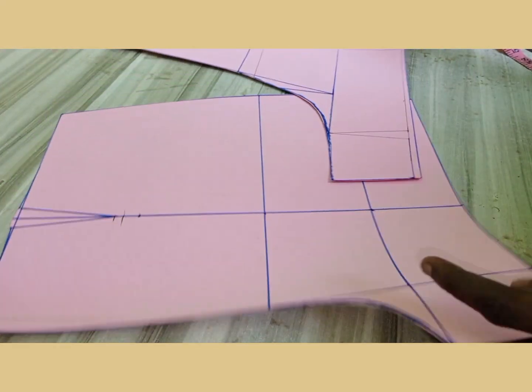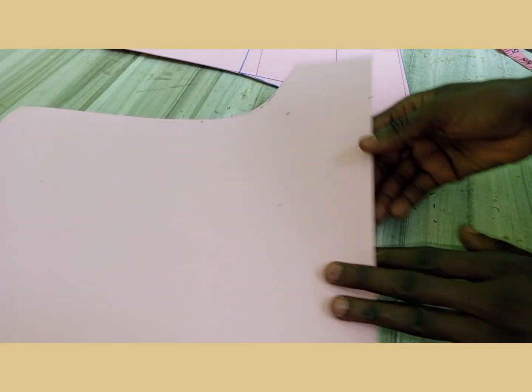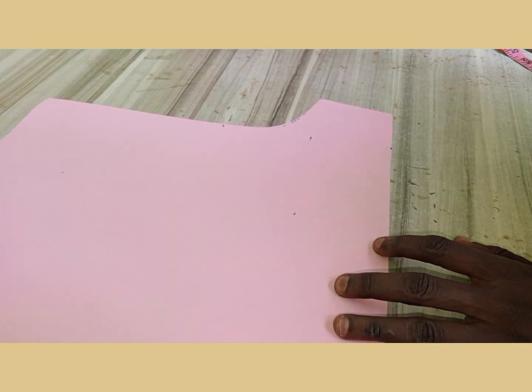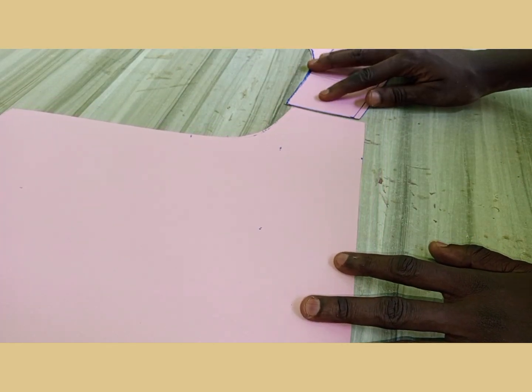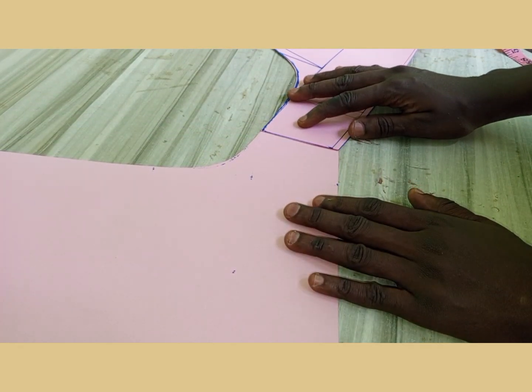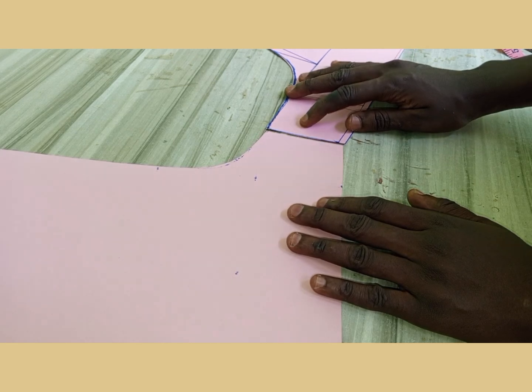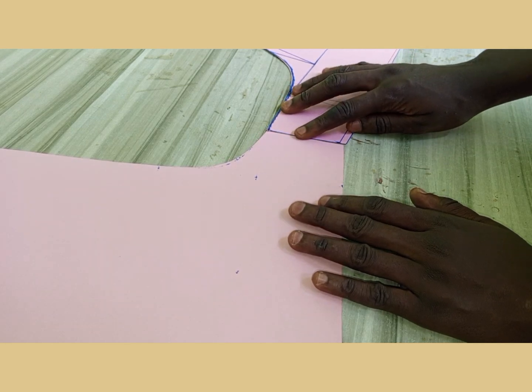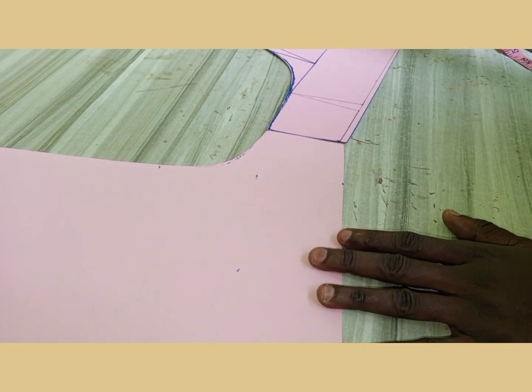This is what we have: the front pattern and the back pattern.